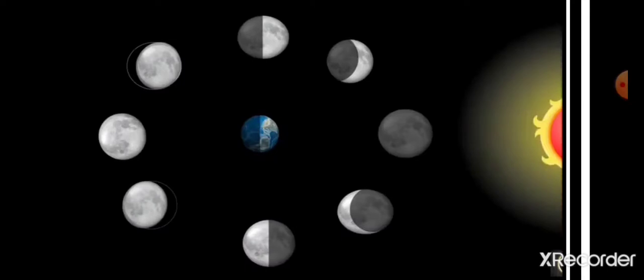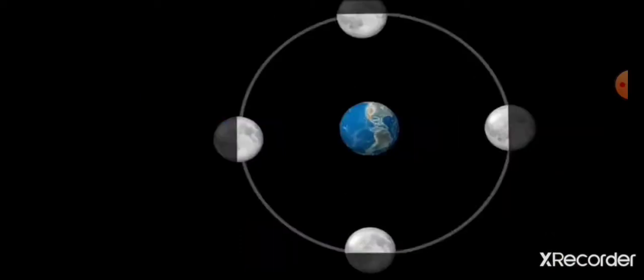The moon has no light of its own. We can see the moon because of the sun's light that falls on it. We see half of the moon's surface which faces the earth.